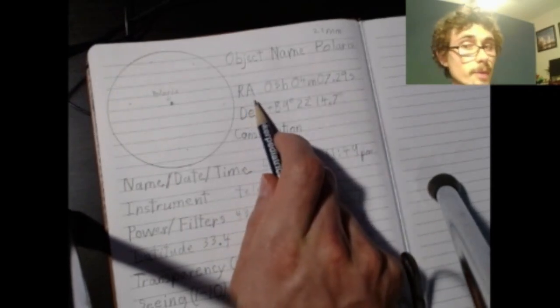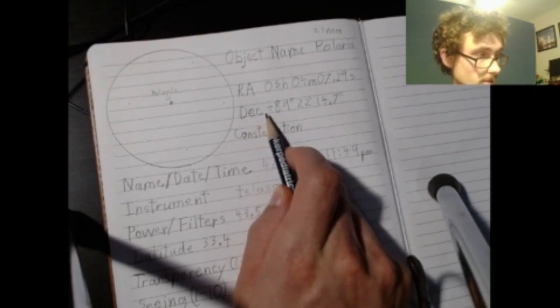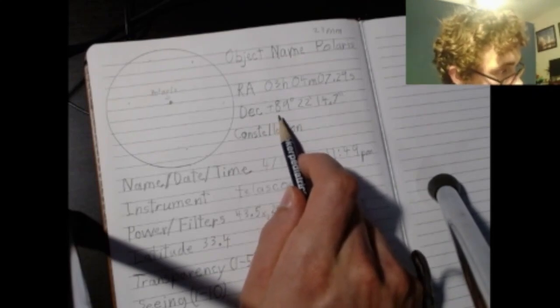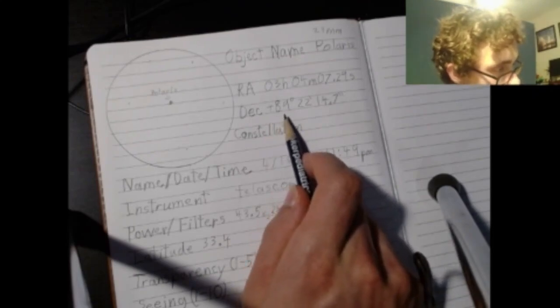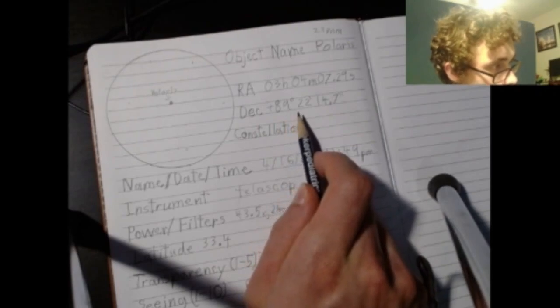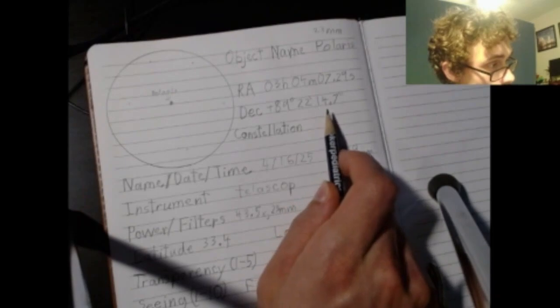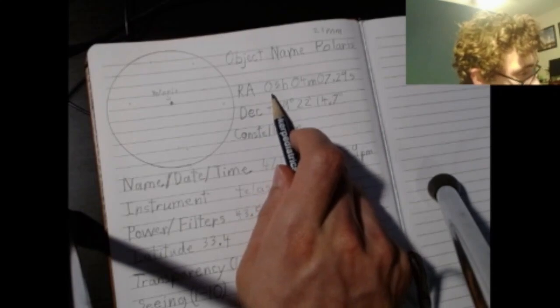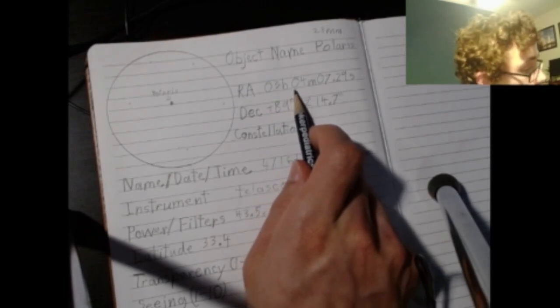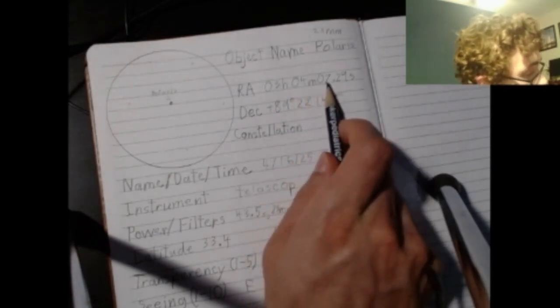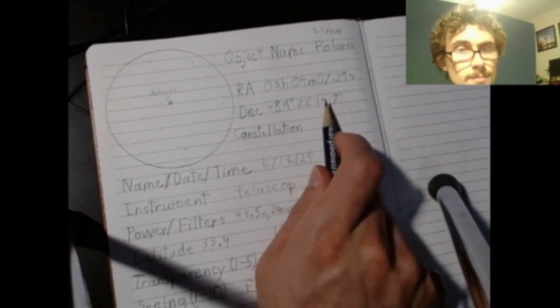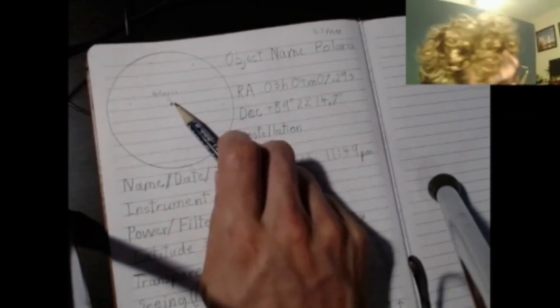I wrote down my right ascension and declination, and mine was positive 89 degrees. Declination was positive 89 degrees, 22 feet, 14.7 inches. And my RA, right ascension, was 3 hours, 4 minutes, 7.29 seconds. And that was the position of Polaris.